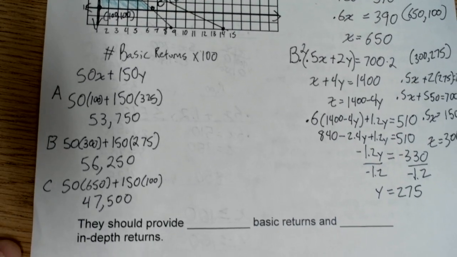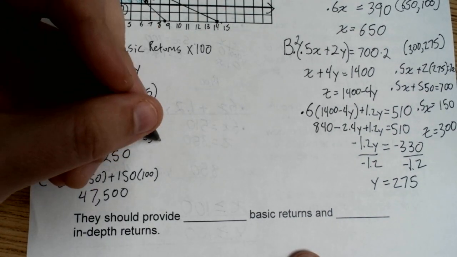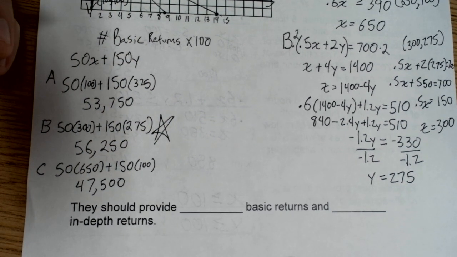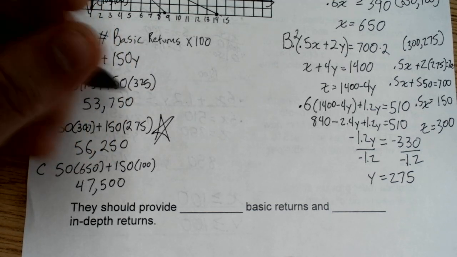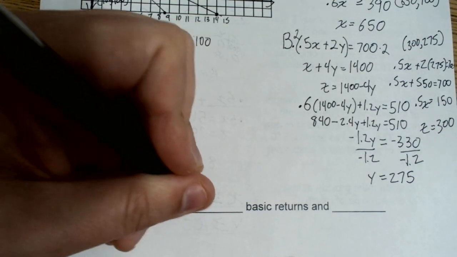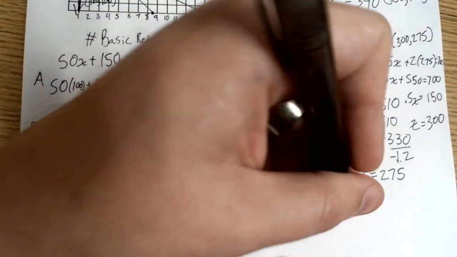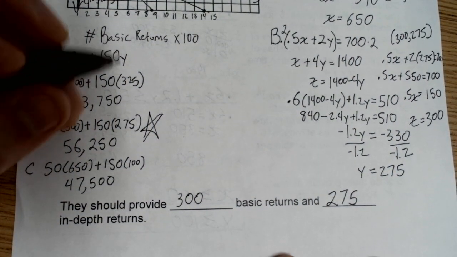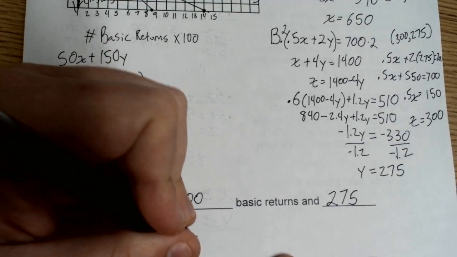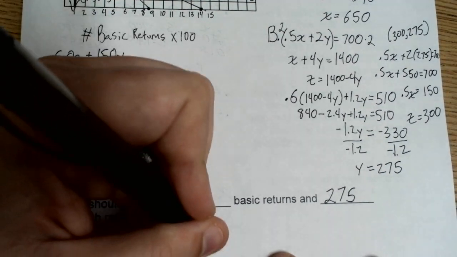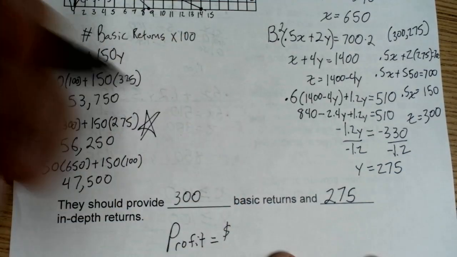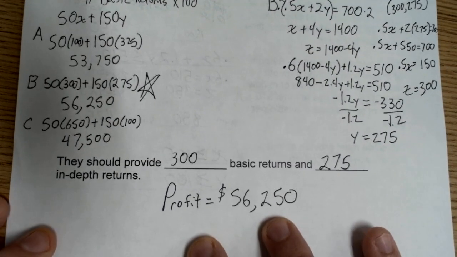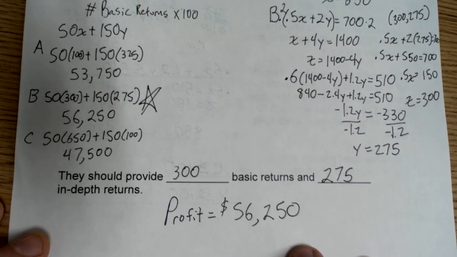So, what that means is, looking at this, their goal should be, if they want to maximize their profit based on their amount of time, that they should go with this one right here. So that means they should provide 300 of the basic and 275 of the in-depth. And we'll just put a note that profit would equal 56,250.